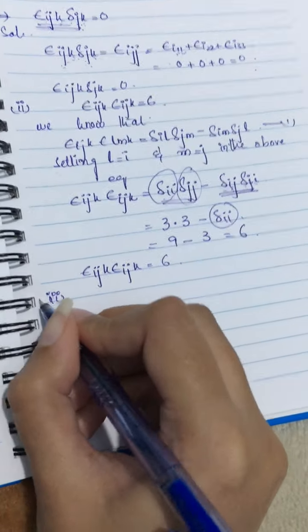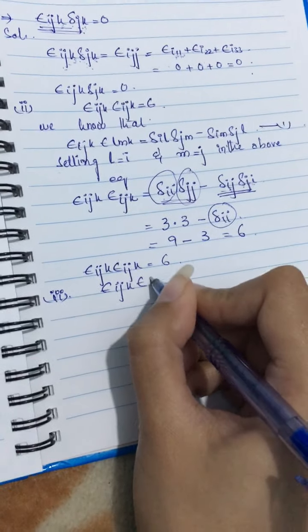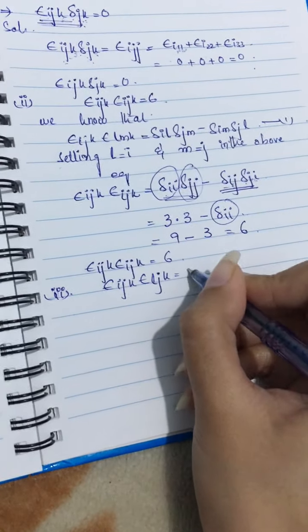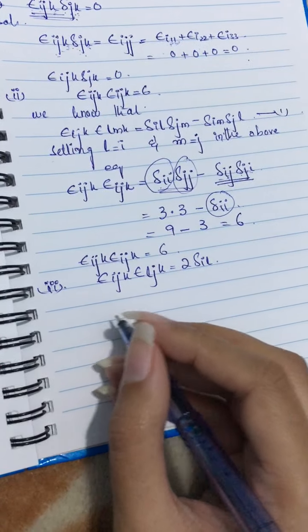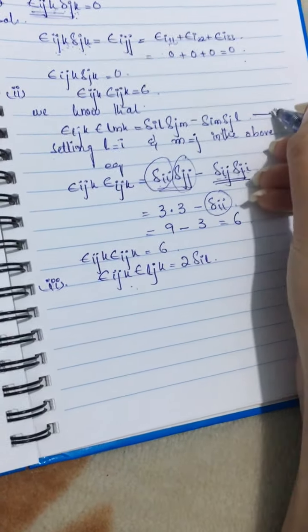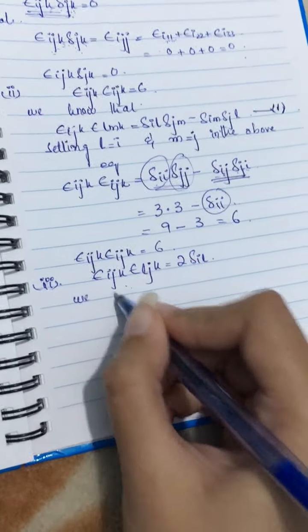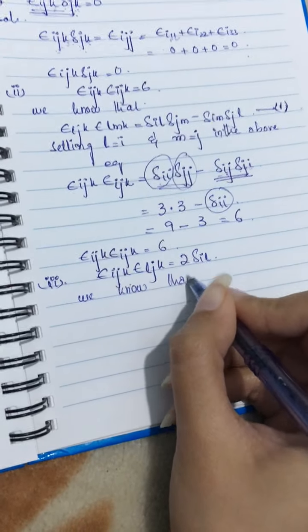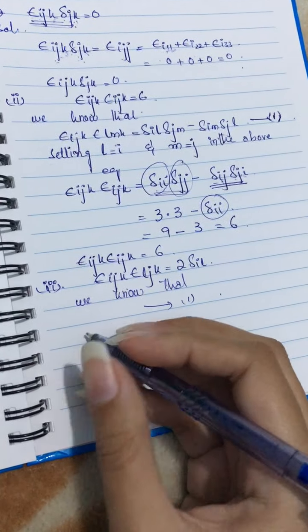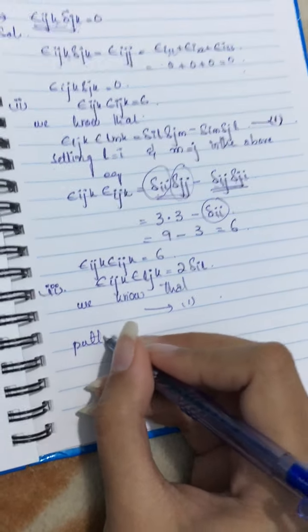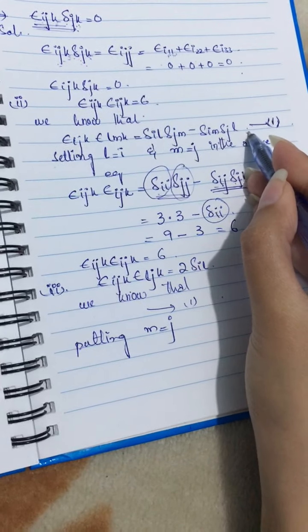Now the third proof here is we have to check that ε_ijk ε_ljk is equal to 2 δ_il. So for this I am taking this equation here, that we know that, now write again here the equation 1. Now here I am putting m equal to j in equation 1.